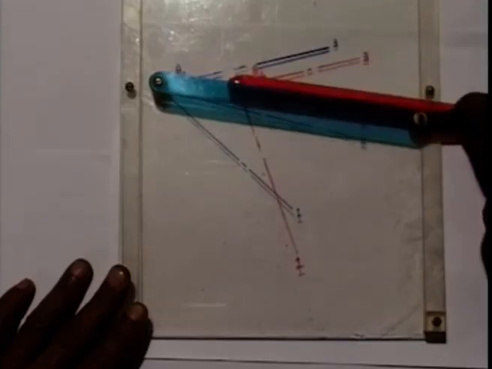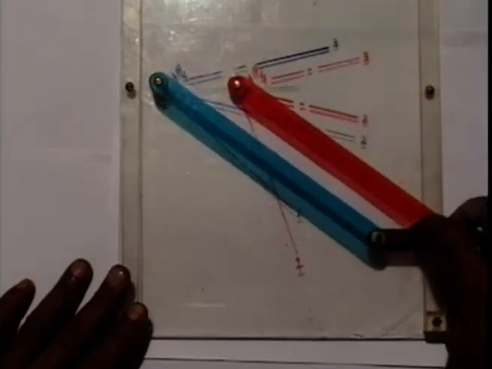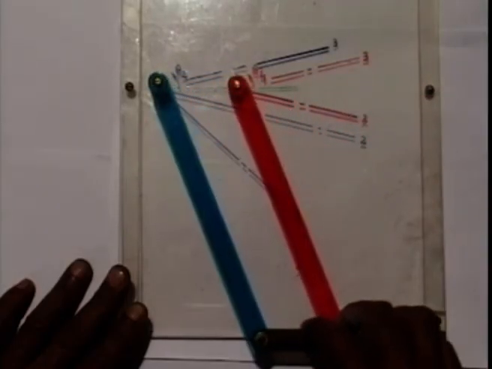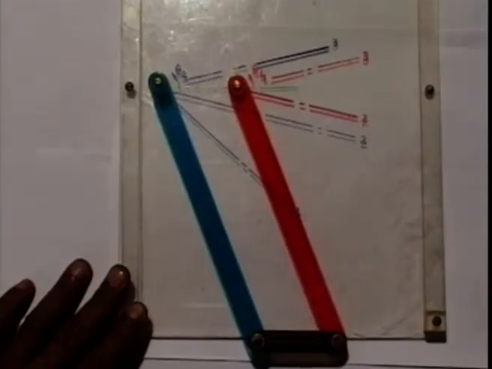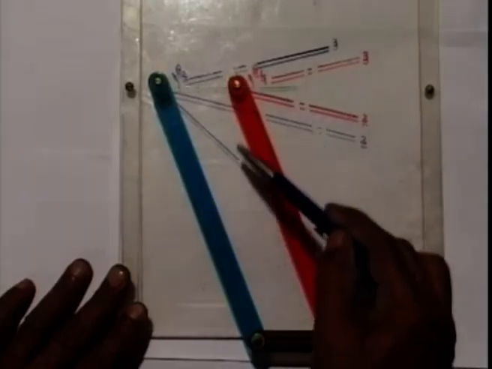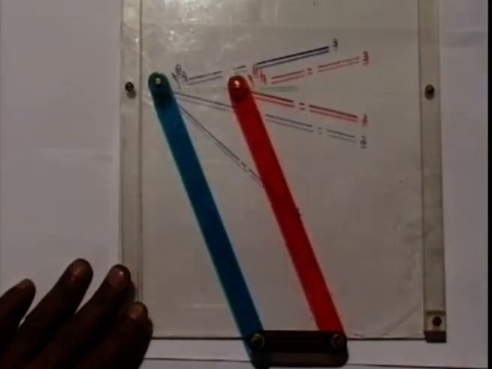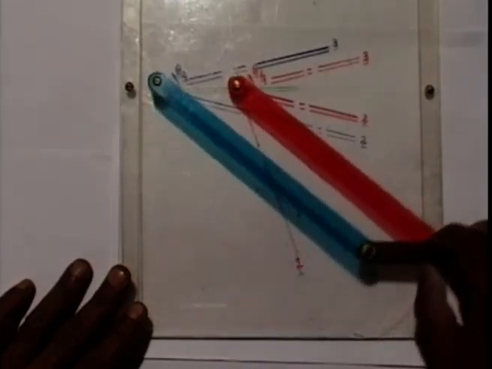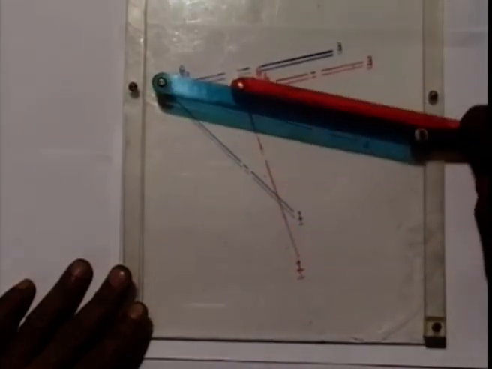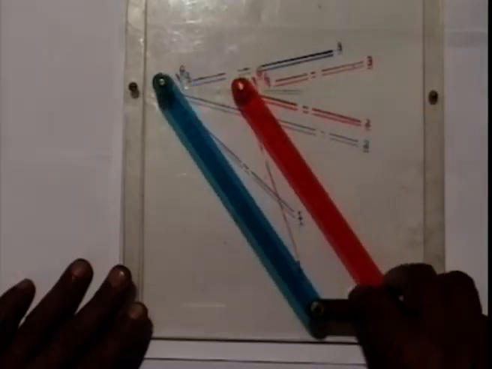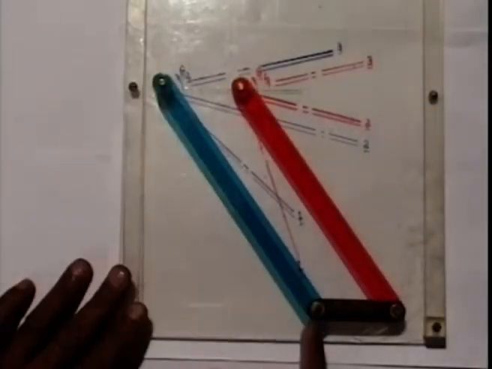if it gets into anti-parallelogram configuration, then the first configuration is not satisfied for obvious reasons, because theta 2 and theta 4 are not equal. In this case, we have a transition linkage because L1 plus L2 is L3 plus L4. That sum of these two link lengths is same as the sum of these two link lengths.